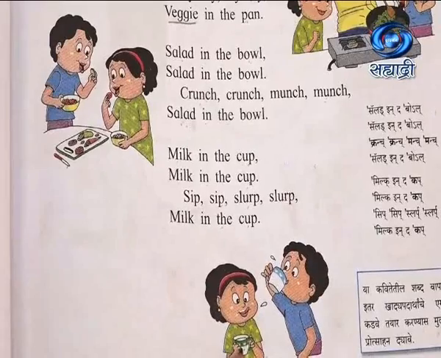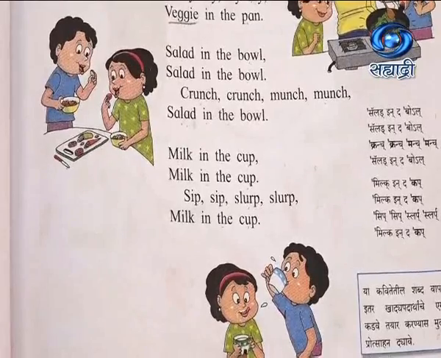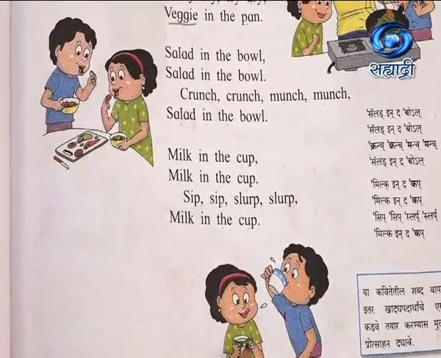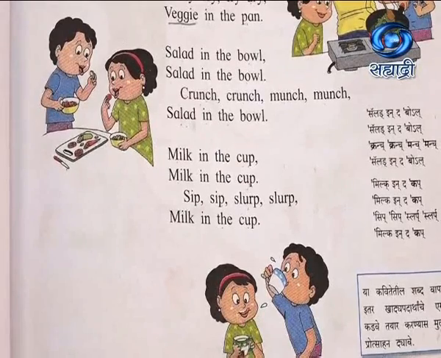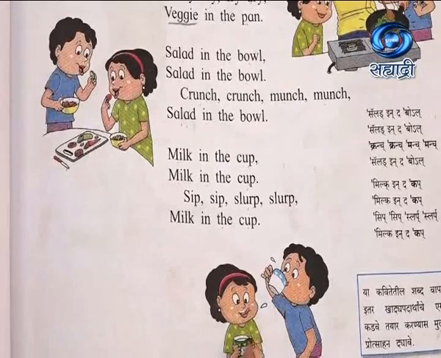Here, both of them are drinking milk from a cup. They are sipping and slurping. यहाँ हम देख सकते हैं कि कैसे ये दोनों दूध को कप में से पी रहे हैं.